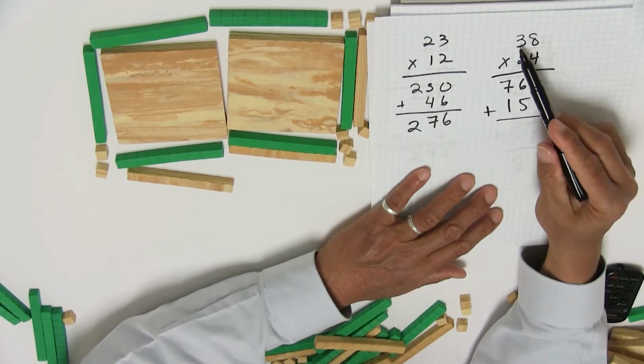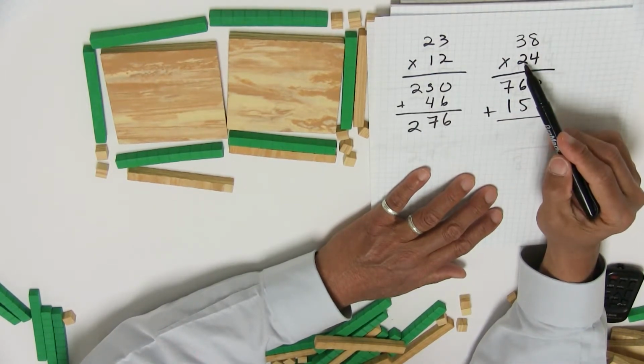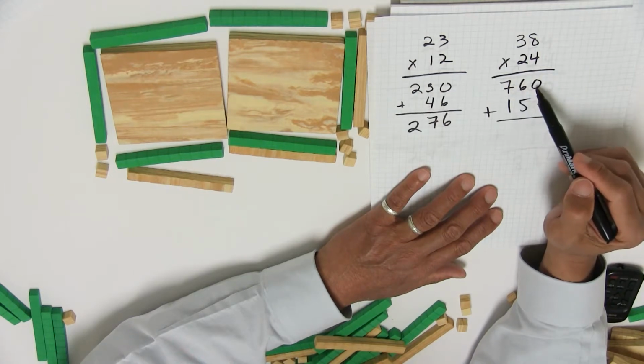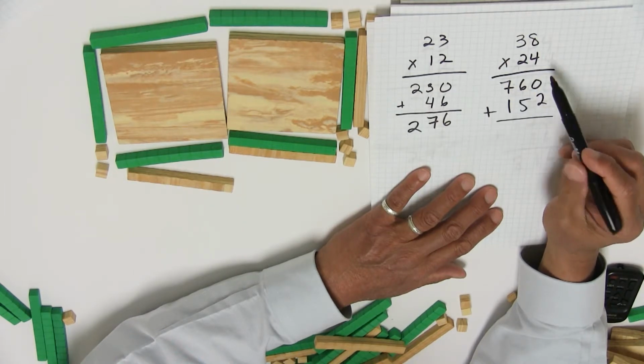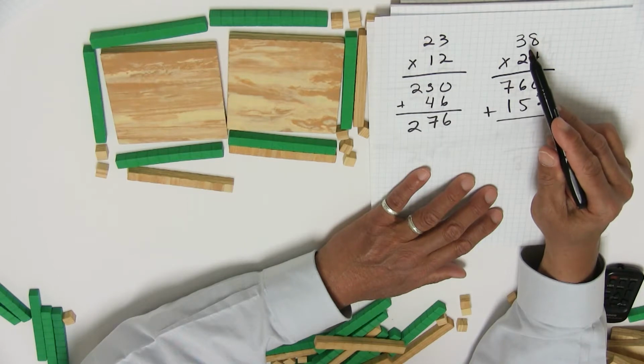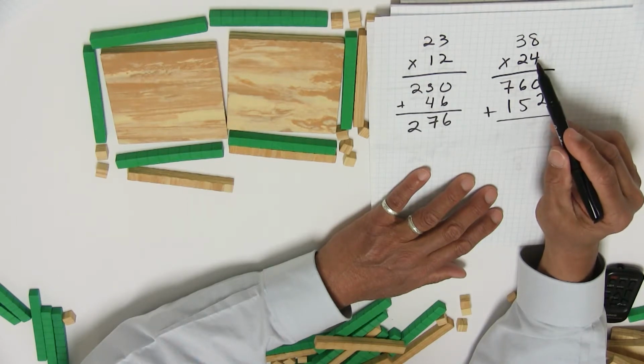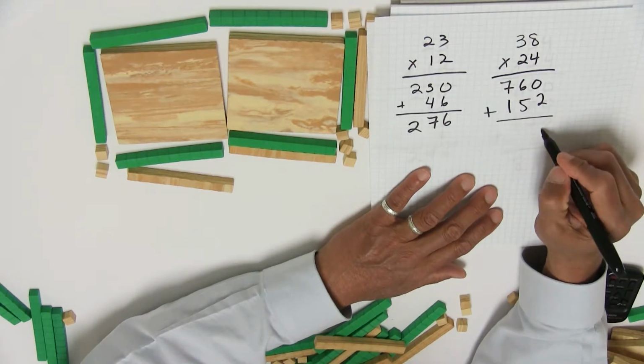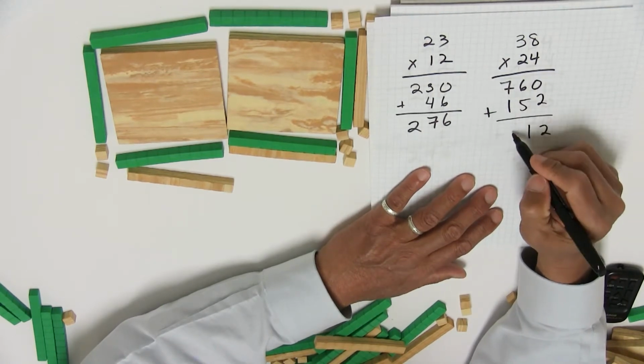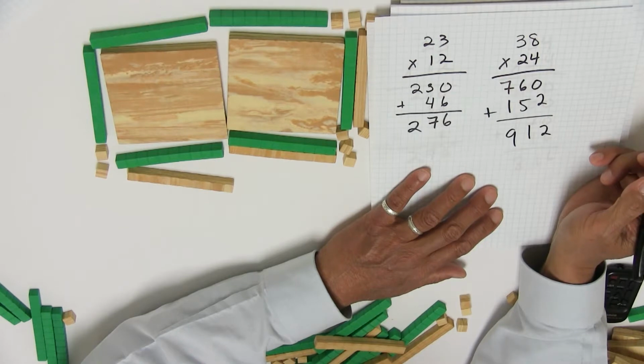So I multiplied 38 times 20, which gave me 760. And then I multiplied 38 times 4, which is 152. And then I add these up, I get 912.